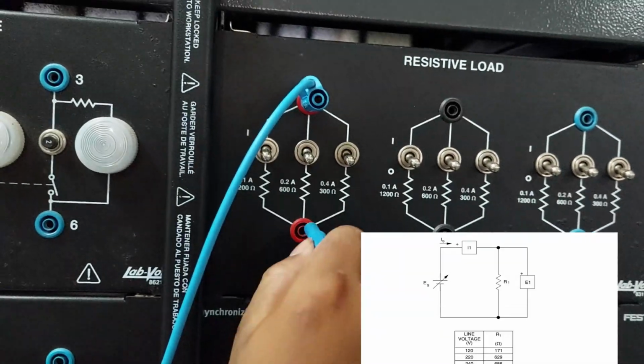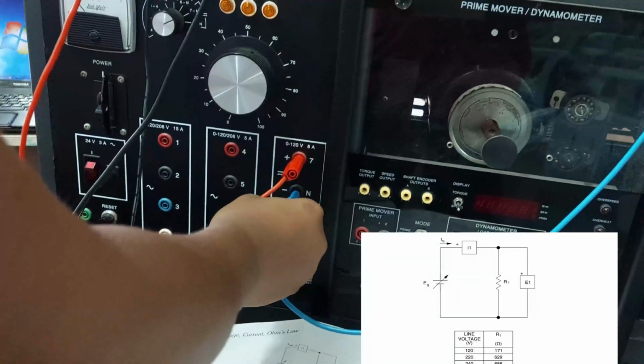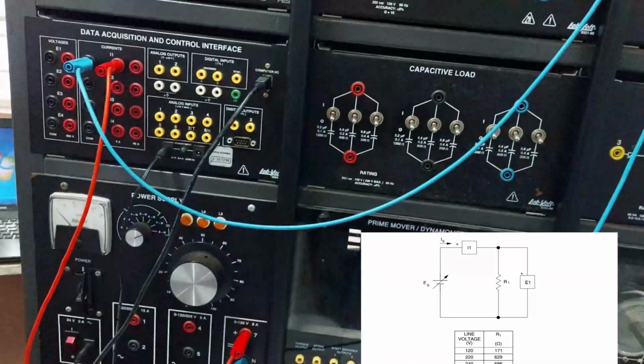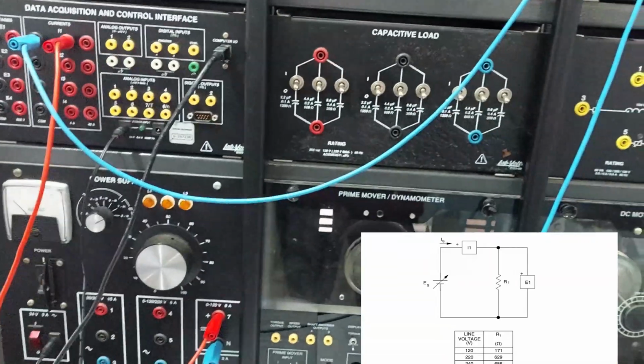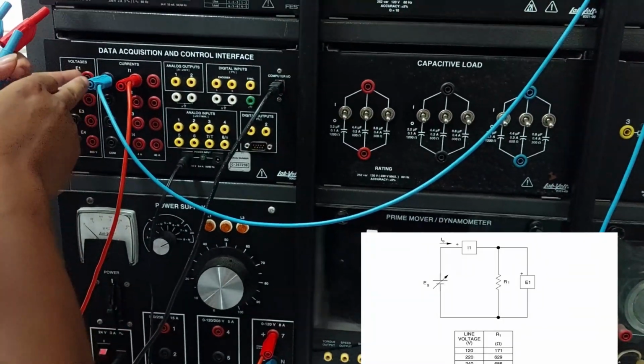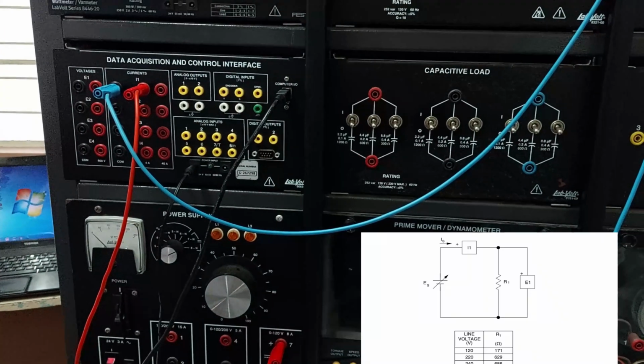And then I completed the circuit to make it a closed loop from our load to the neutral of the source.